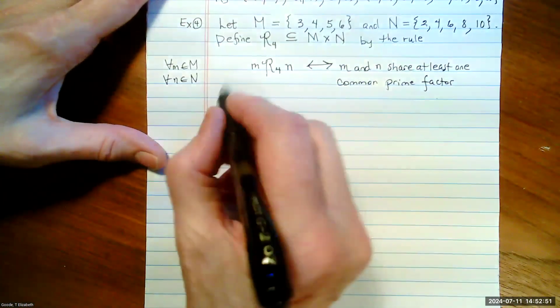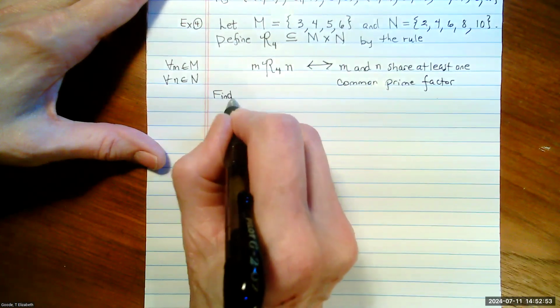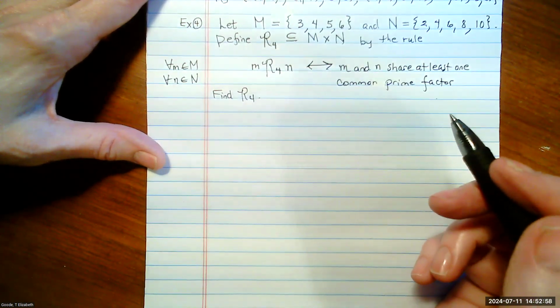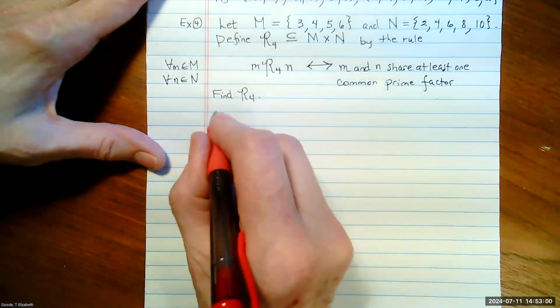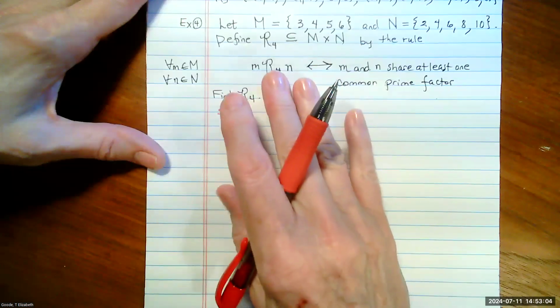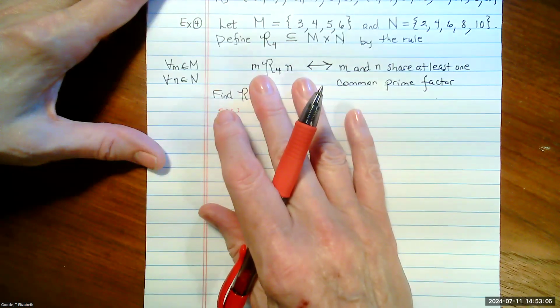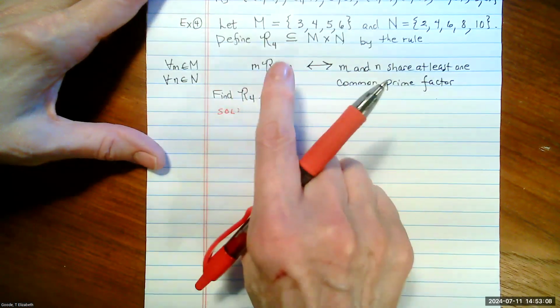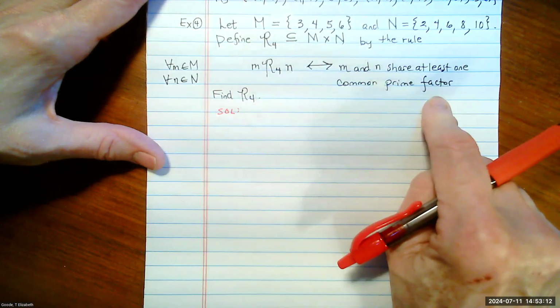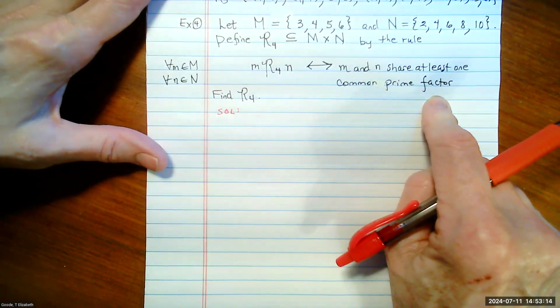and we'd like to, of course, find R4. So when we are asked to find a relation, we're finding a set. We're finding a subset of M cross N where the ordered pairs will satisfy the rule that m and n share at least one common prime factor. Okay?